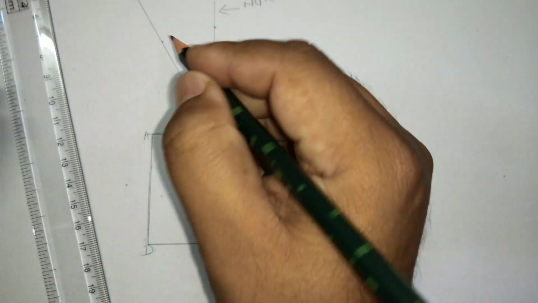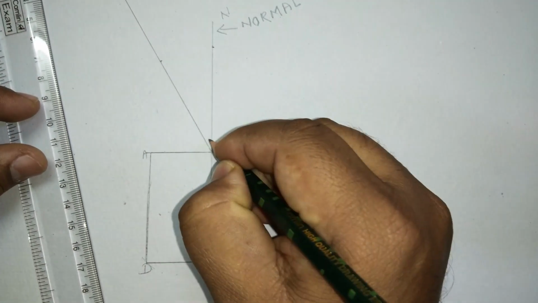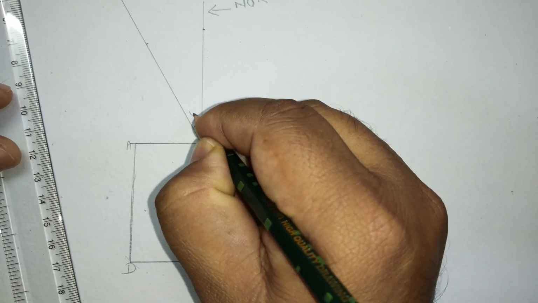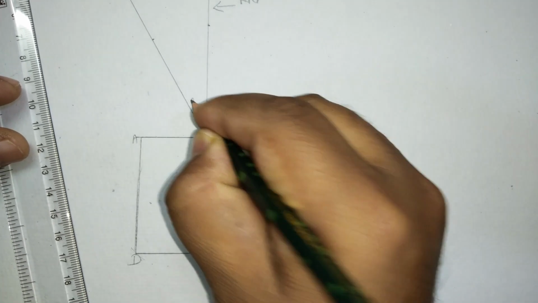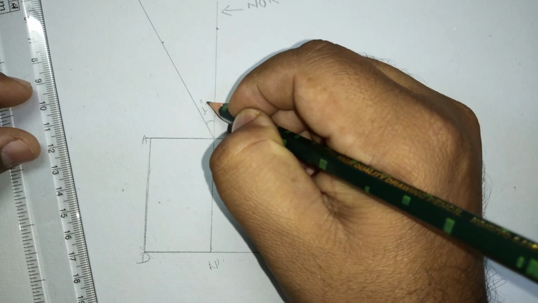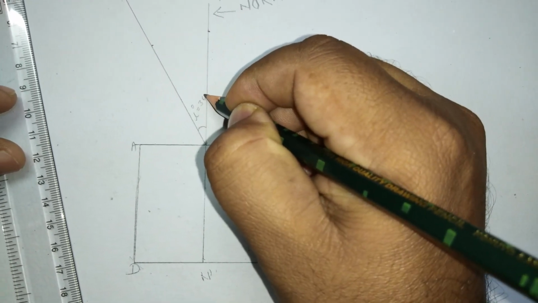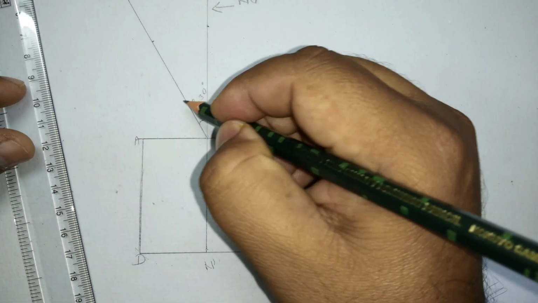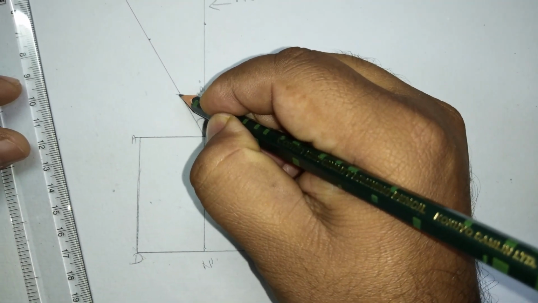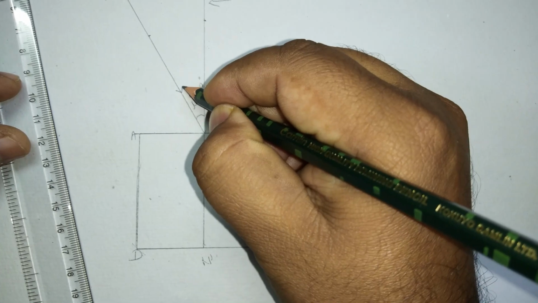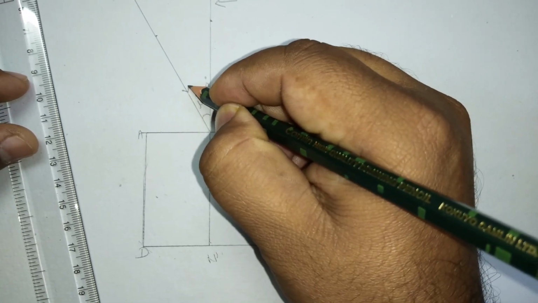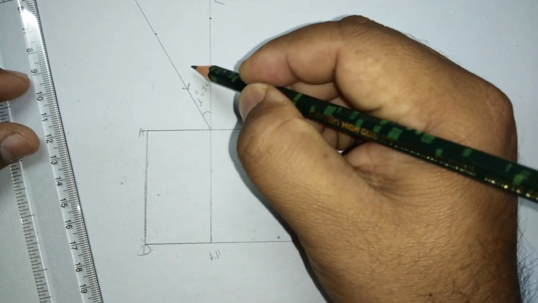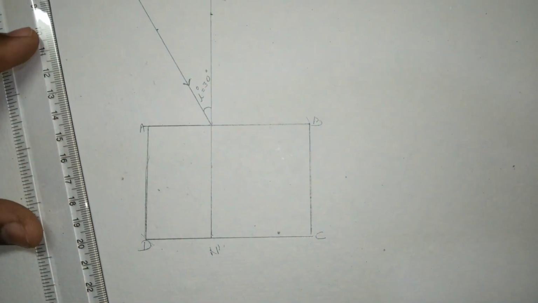Okay, so I've joined this. This is your angle of incidence, which is 30 degrees. So this is your angle of incidence, which is going to be 30 degrees, and I put an arrow here. That's very important because each ray will be associated with the arrow mark.